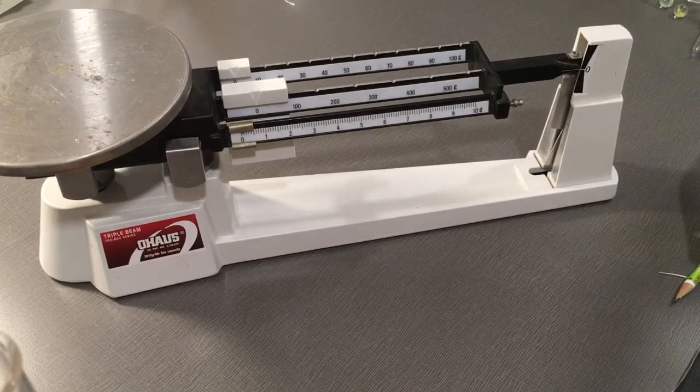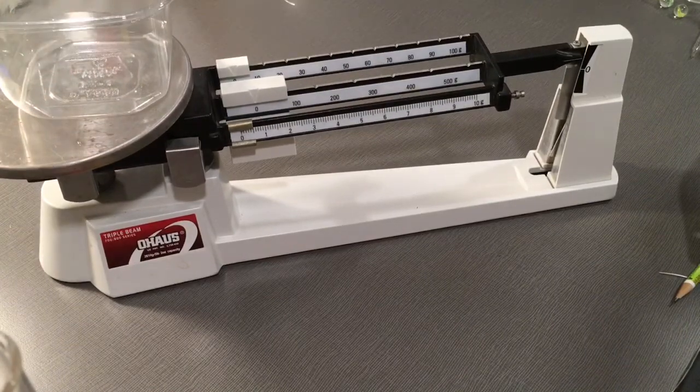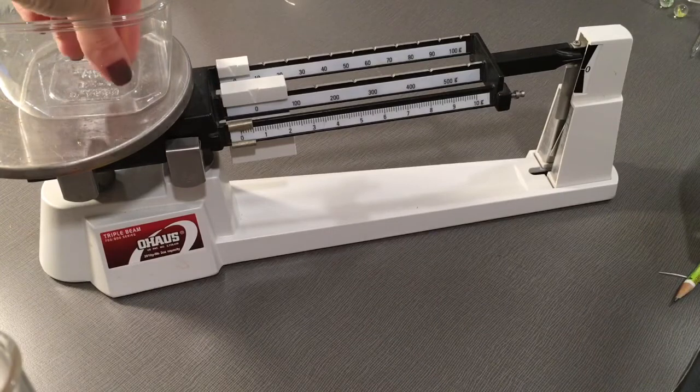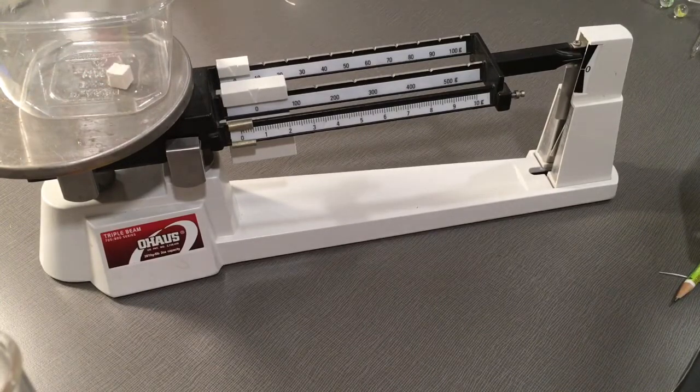When you are ready, get your weighing pan. You can put that on your triple beam balance. Remember to find that mass before you add any objects to the pan.